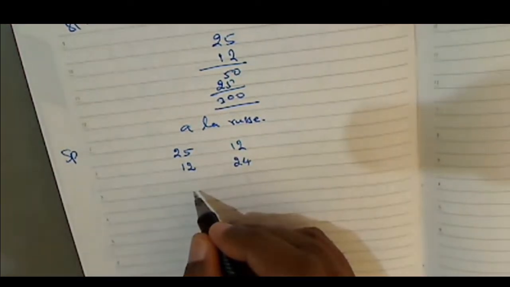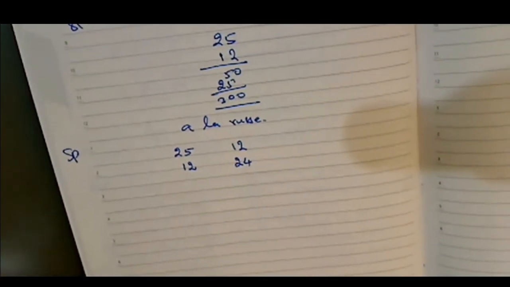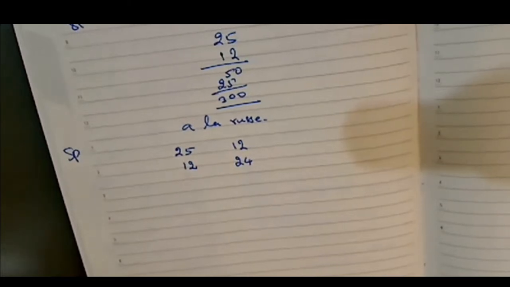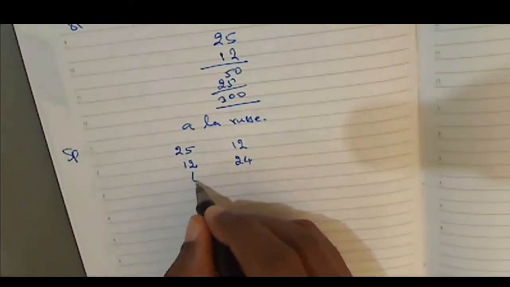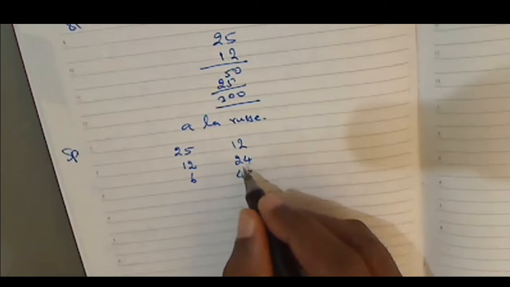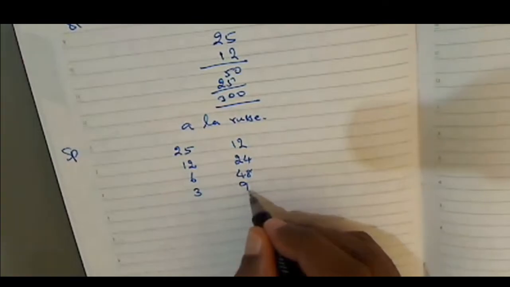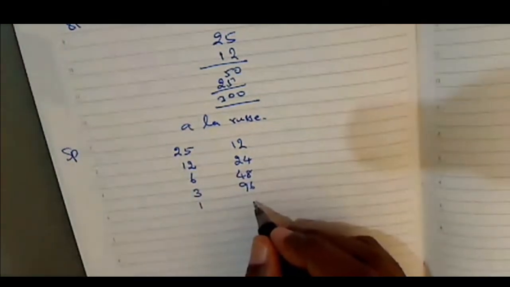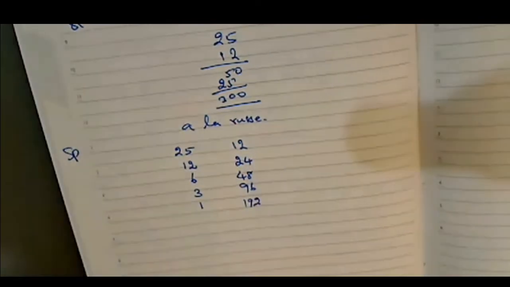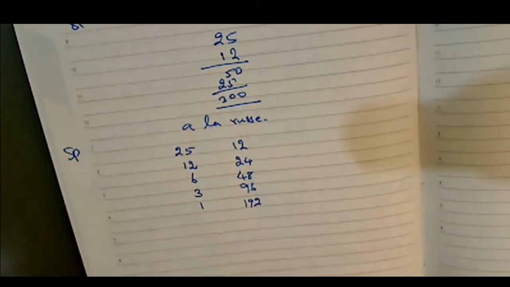So once again we have to repeat that. Once again, if you do the same thing, here 12 divided by 2 is 6, and 24 multiplied by 2 is 48. So again we do that. Here it becomes 3 and here it is 96. Then if you do the division here, you get 1, and here it will be 192. After that, what we get is 0. So we stop it. Once the 0 comes, we stop that.